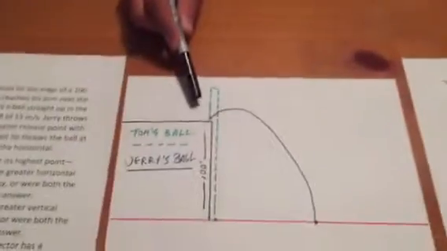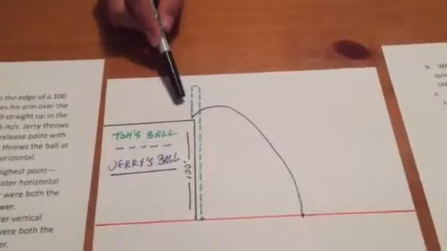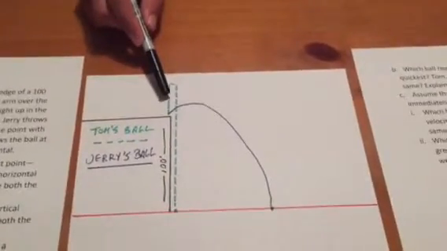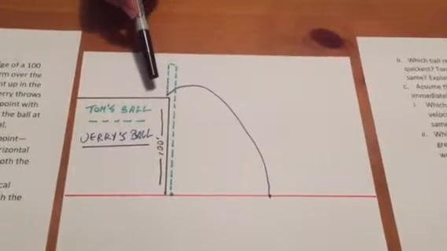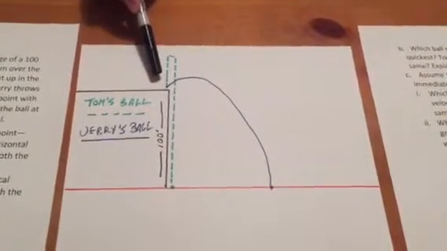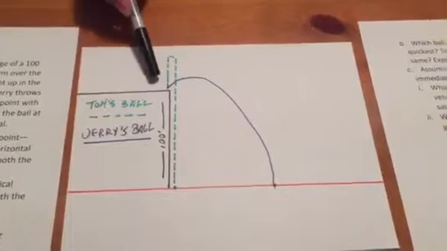Along their paths, the same amount of potential energy was lost, and the same amount of kinetic energy was gained in both balls. And so the answer to that one is that the final magnitude would be the same in both situations.